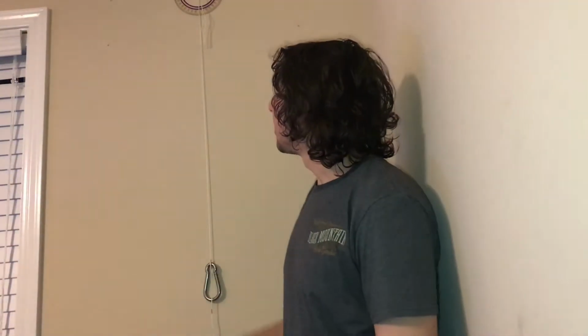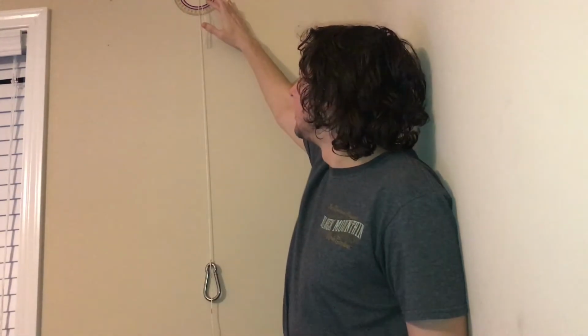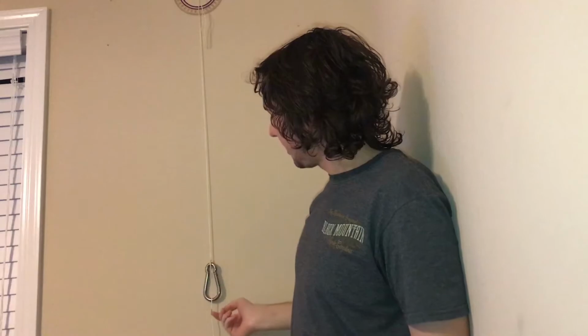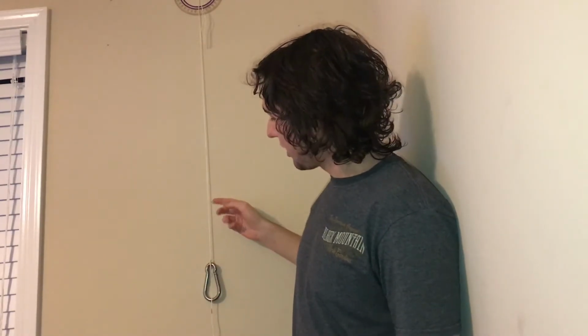Alright, so this is my pendulum lab. I started off with a protractor, a nail in my wall, which was already there, some twine, a carabiner, and then on the rope I marked at 80, 100, 120, and 140 centimeters.